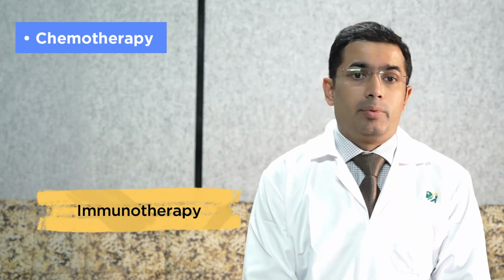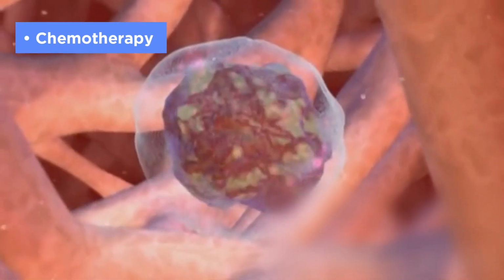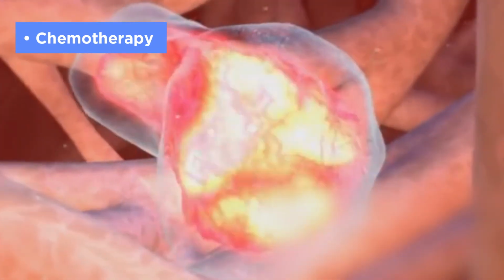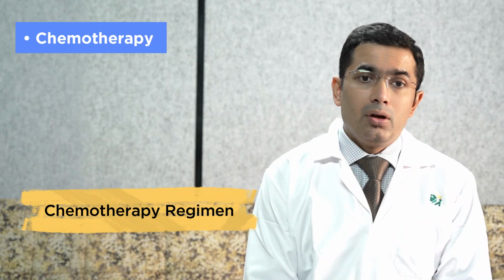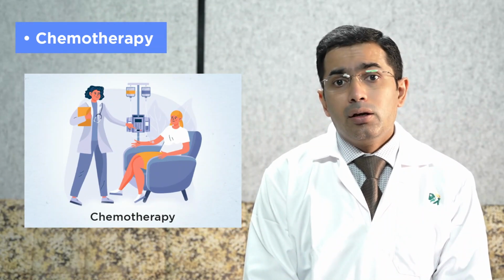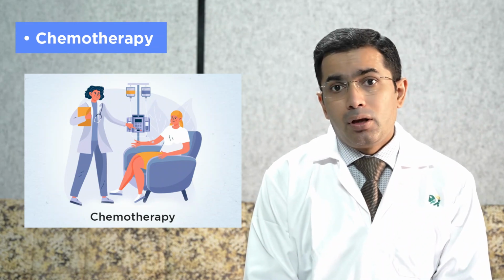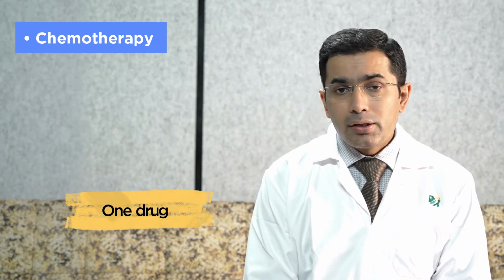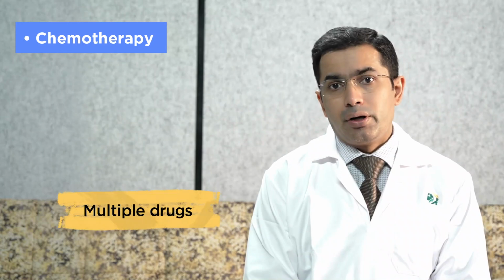The types of medications used for stomach cancer treatment include chemotherapy, targeted therapy, and immunotherapy. Chemotherapy is the use of drugs to destroy the cancer cells, usually by keeping the cancer cells from growing, dividing, and making more cells. A chemotherapy regimen or a schedule usually consists of a specific number of cycles given over a set period of time. A patient may receive one drug at a time or a combination of different drugs given at the same time.